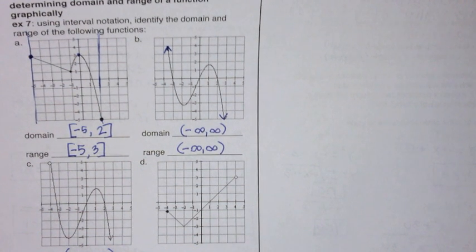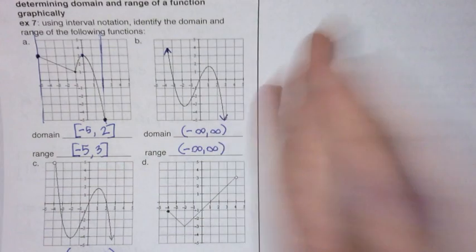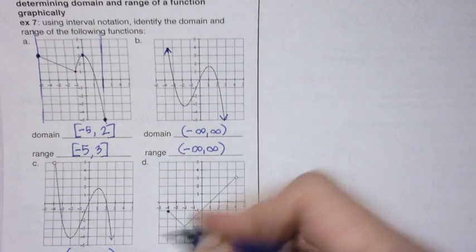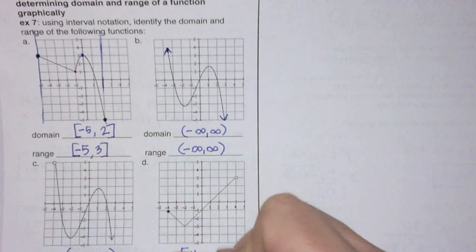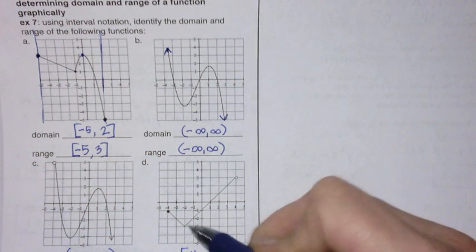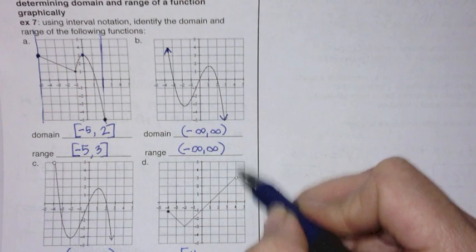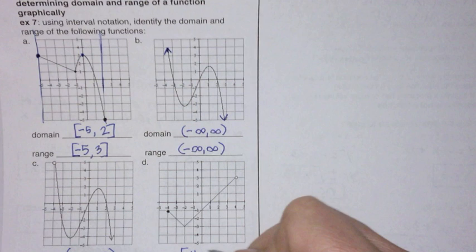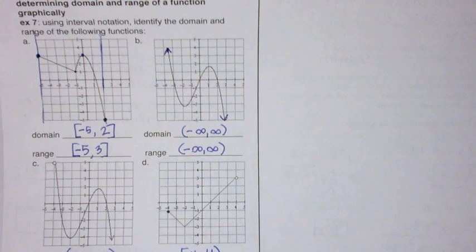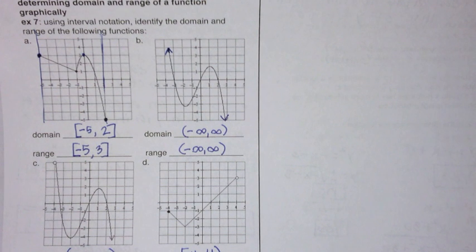Now we have an absolute value graph. That looks nice. Okay, left to right, the smallest x value is -4, and it can include -4. And the biggest x value is 4, but it can't be 4 because it has an open circle. Now don't get tricked by this range.